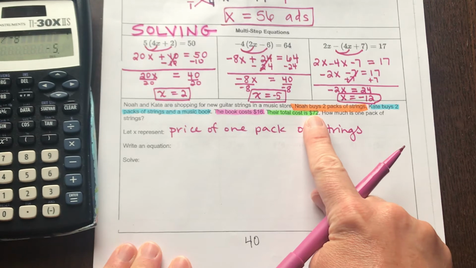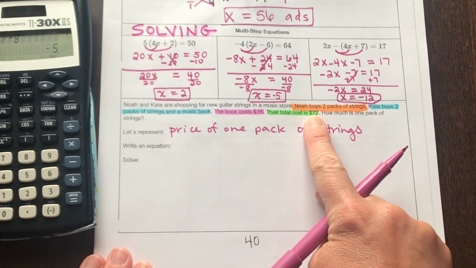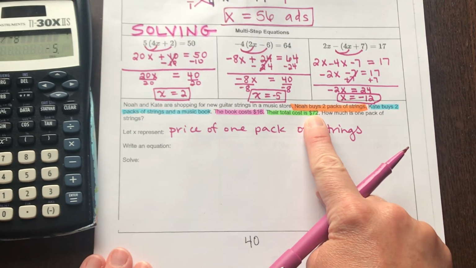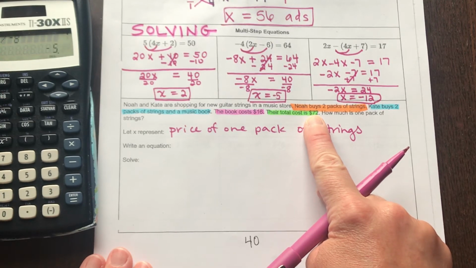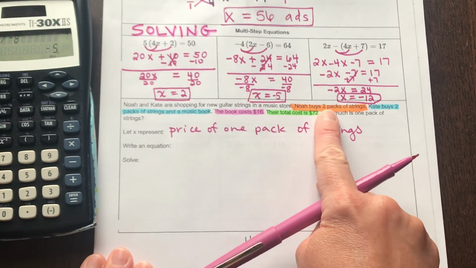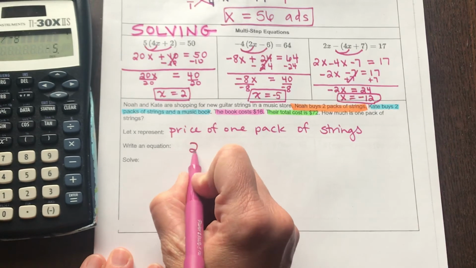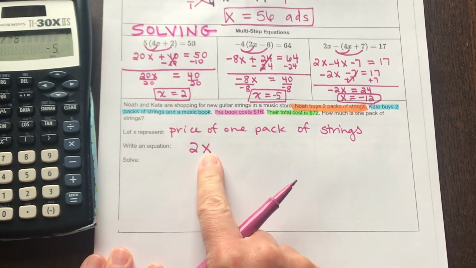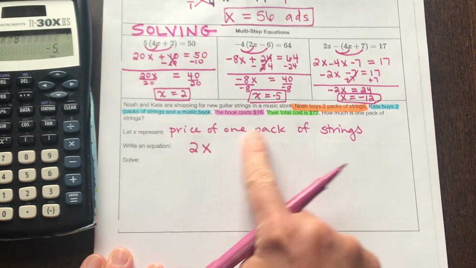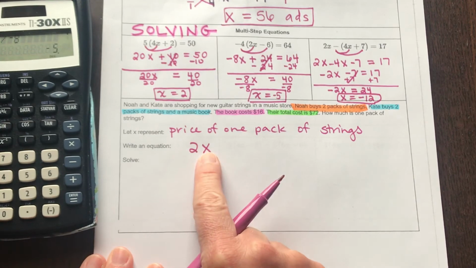I know the total cost of the bill was $72. And I also know that there were items that were purchased to make that $72. I know that Noah purchased 2 packs of strings. X is representing 1 pack, so 2 times the price of a pack.